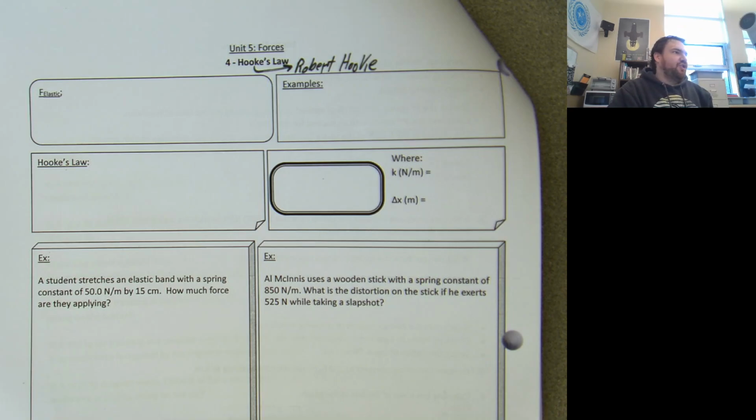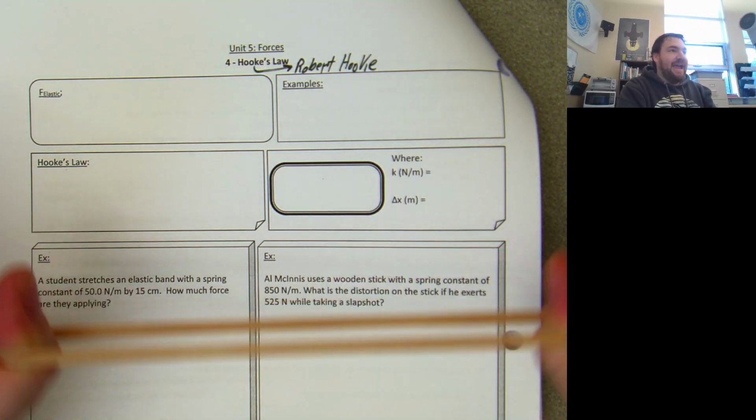The district's going to be like, don't give your grade 11s rubber bands. I should be able to. This was wrecked by Brad.